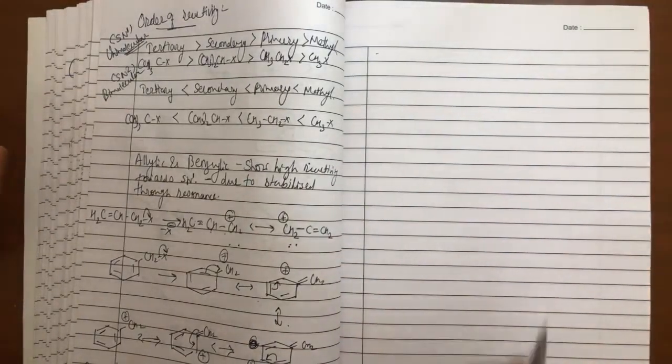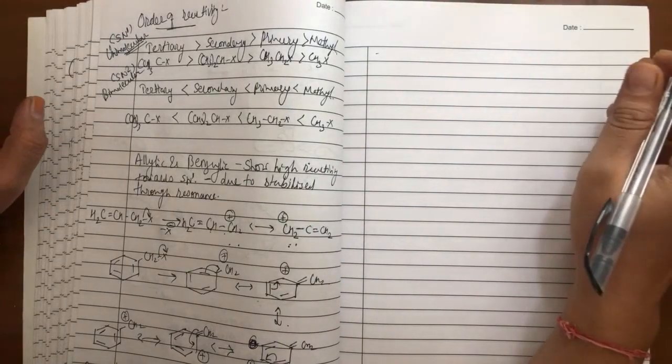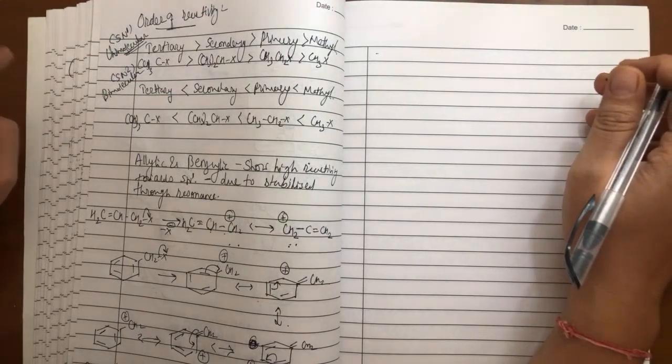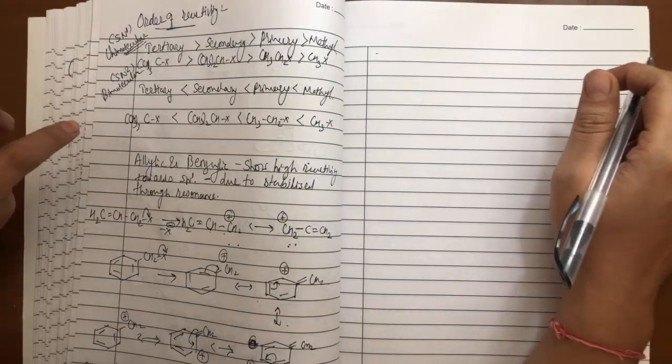So in last class we discussed nucleophilic substitution reactions SN1, SN2.